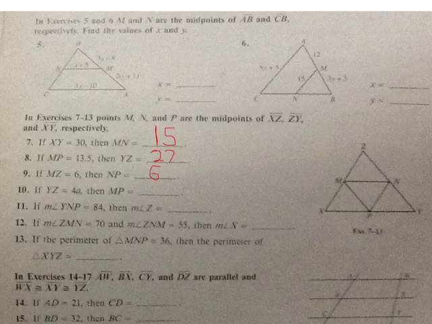Number 10 says that YZ is 4A, so YZ, we know it to be 4A. We're trying to find the length of MP. Now, once again, the same theorem, 5-11, we know that MP is going to have to be half the length of YZ. So since YZ is 4A, we know that MP must be 2A.